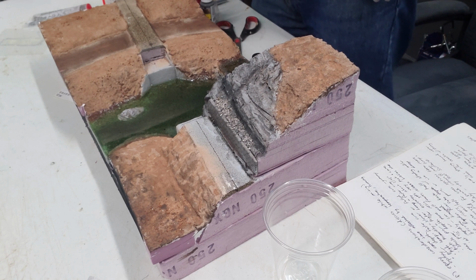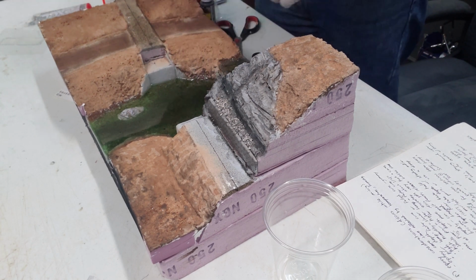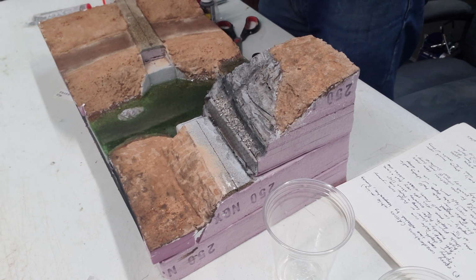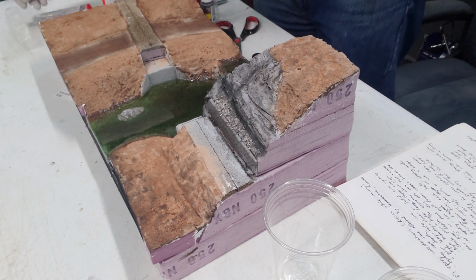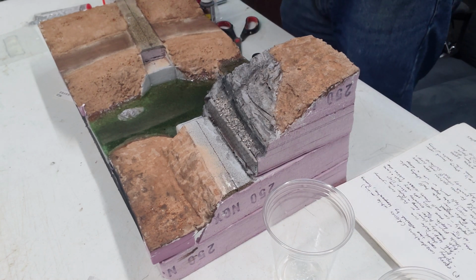And then we're also going to use the same product for doing our waterfall here with a little different treatment. That's what this is going to be, but I'll demonstrate that in just a moment. Okay, but we're going to start with the ripples. Get our paintbrush.